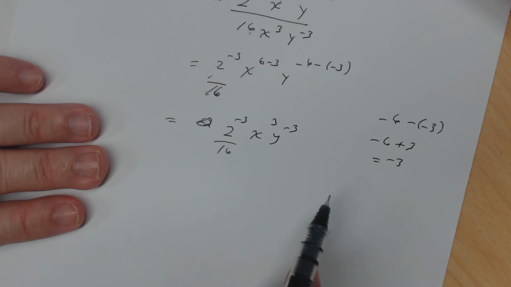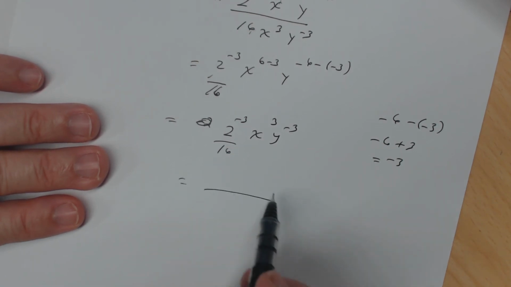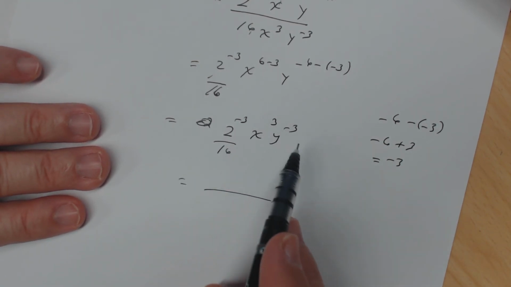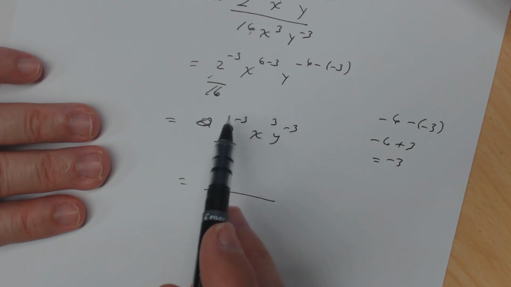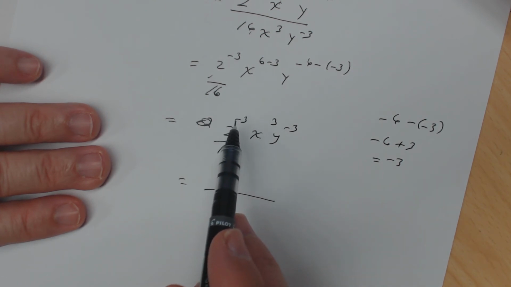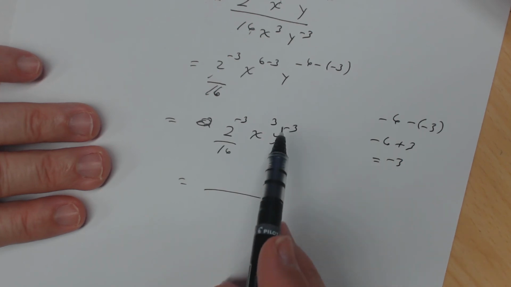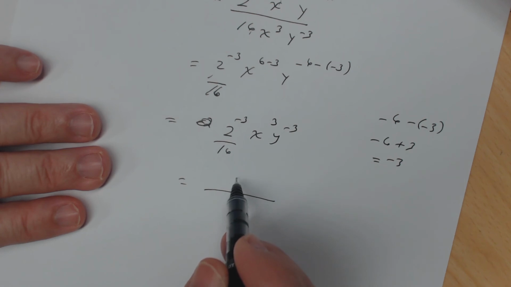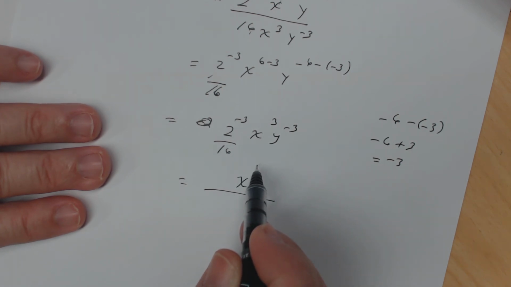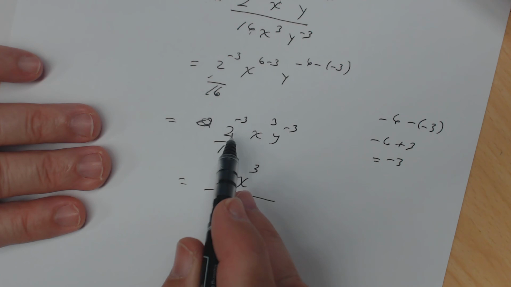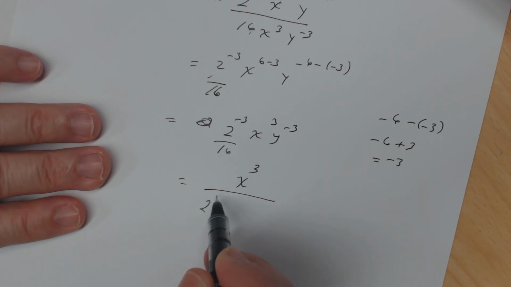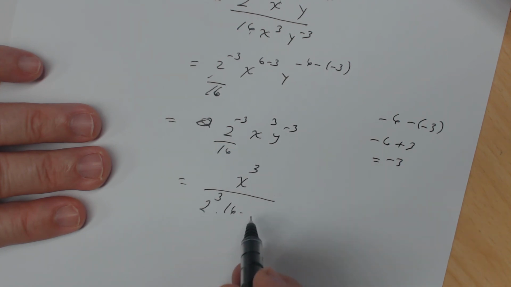Alright, now let's write it as one fraction. Okay, one fraction. Alright, so anything with a negative exponent, I'm going to move. So you see this 2 to the negative third? It's in the numerator, put it in the denominator. See this y to the negative third? It's in the numerator, put it in the denominator. The 16 stays where it is, the x cubed stays where it is. So that means that for right now, x cubed is going to be in the numerator, and 2 to the negative third is going to be in the denominator, along with that 16, so times 16, and then times y to the negative third, I need to bring it to the denominator.